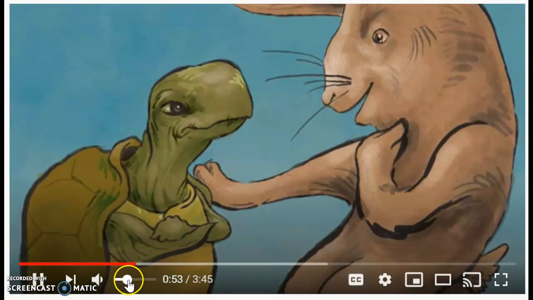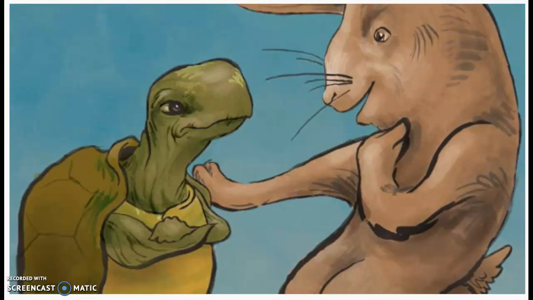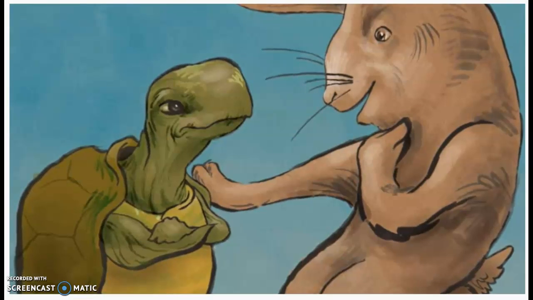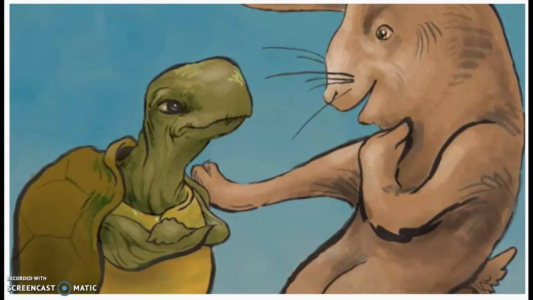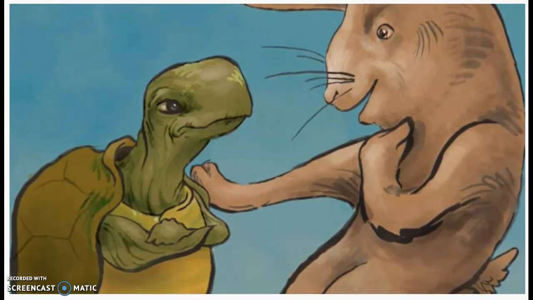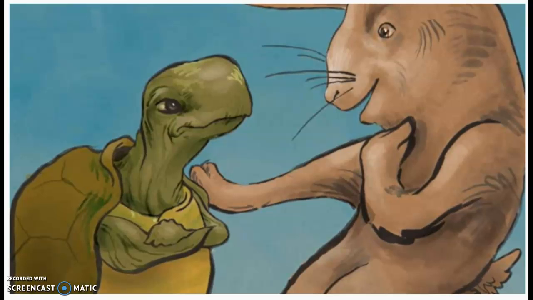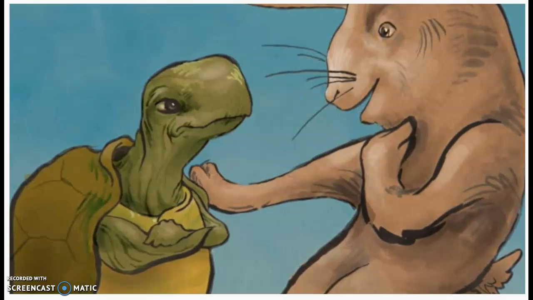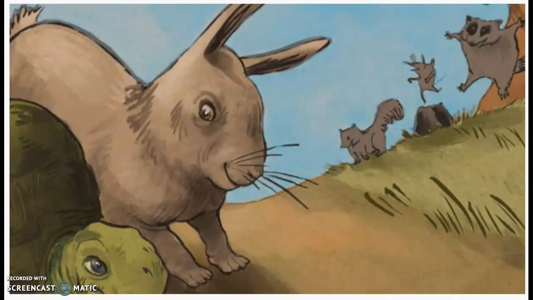"You may be fast, but I'll bet I can beat you in a race." "Ha, ha, ha," said the hare. "That is hilarious. You must be joking. A race between you and I would not even be close." The tortoise replied, "Well then, let's try. Let's race to the foot of the mountain." "Sure thing," said the hare.